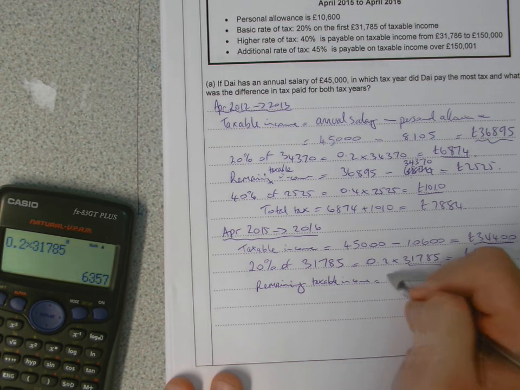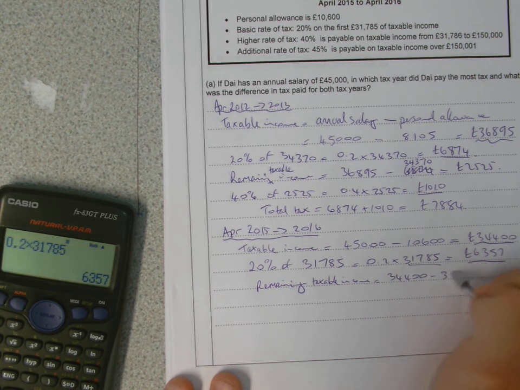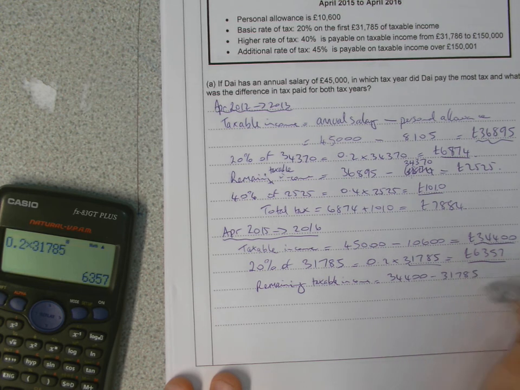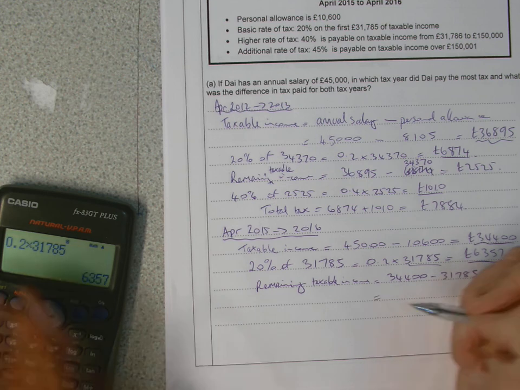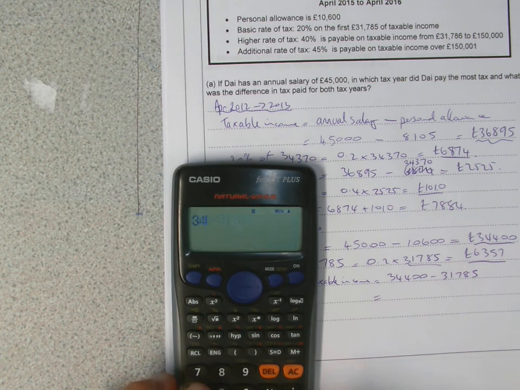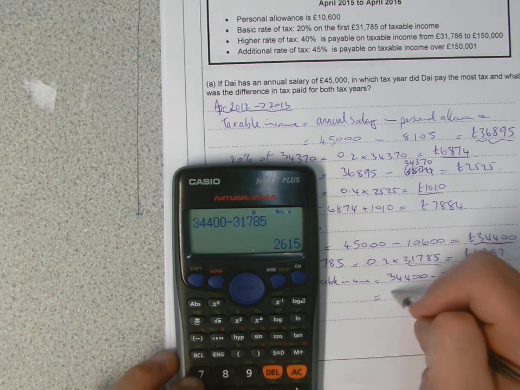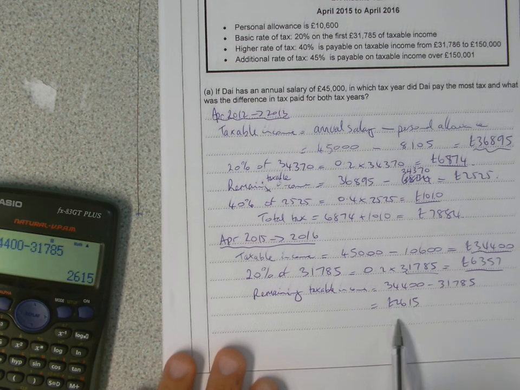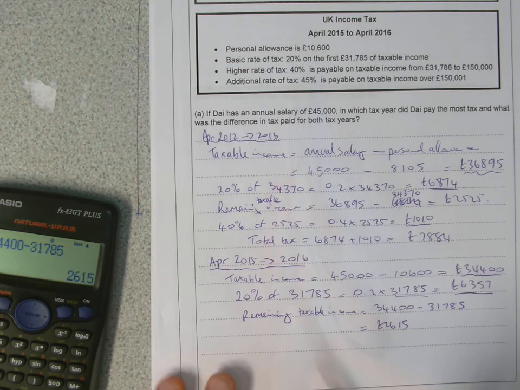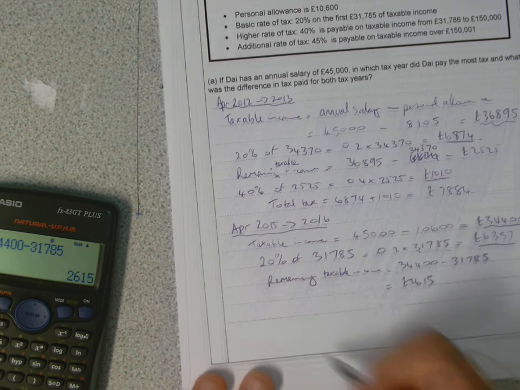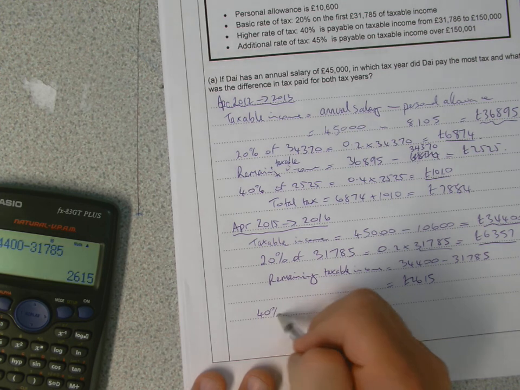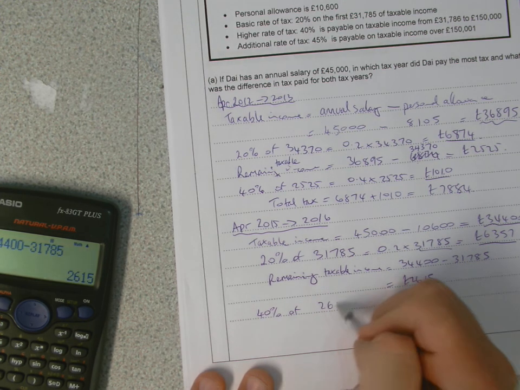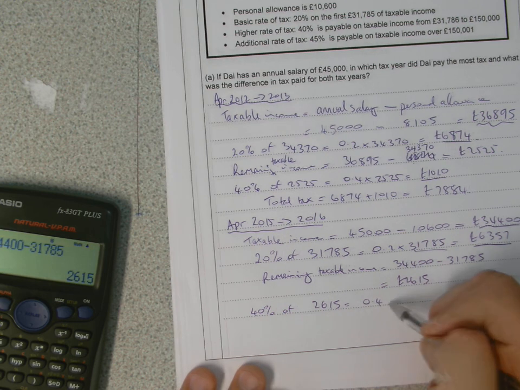It'll be 34,400, take away 31,785, so 2,615. The bit that's left to be taxed will be at the higher rate of 40%. So you work out 40% of 2,615, which is 0.4 times that.